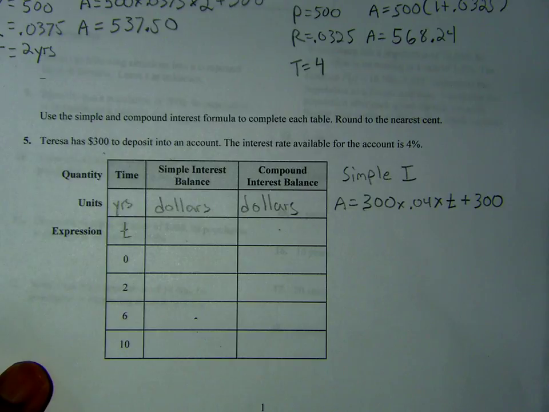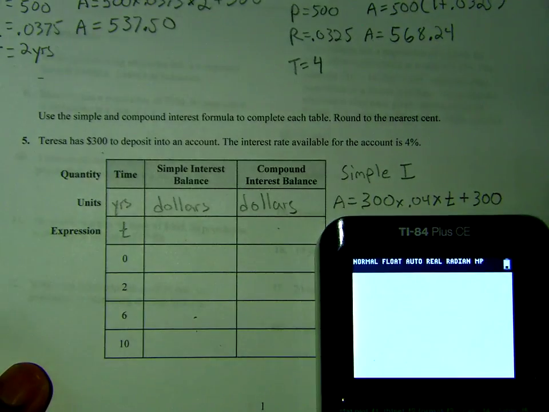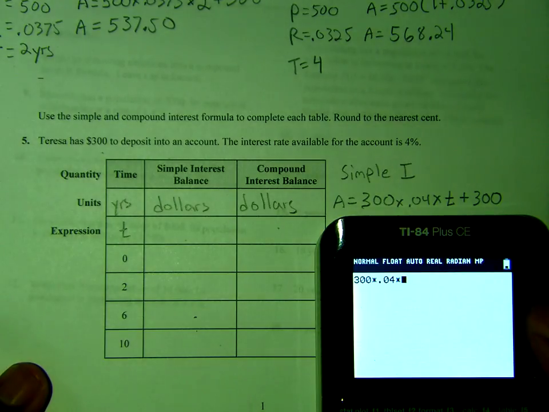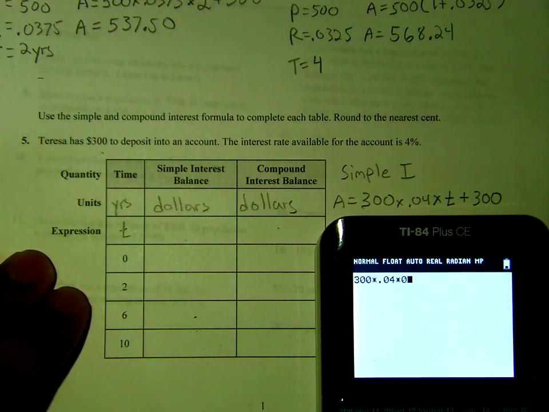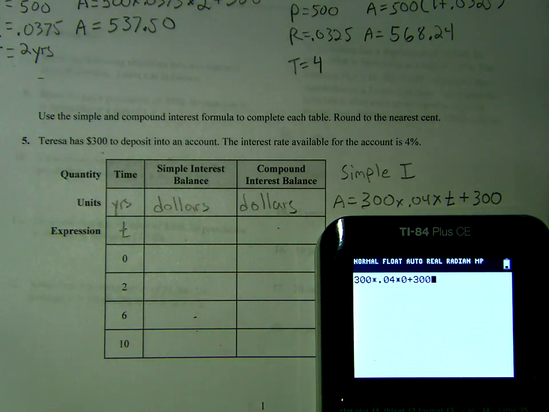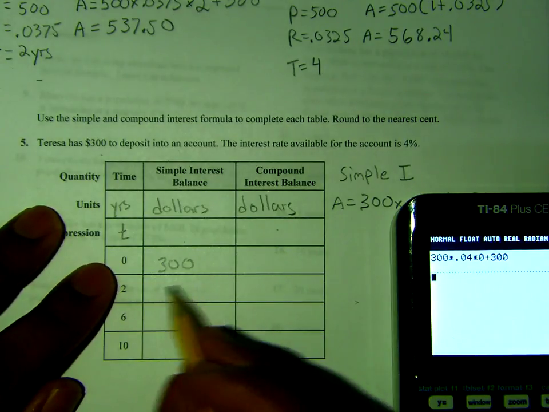So let me show you how that goes. So I'm going to use my calculator and type in this right here, 300 times 0.04 times t, and on our first one, t is going to be 0. So I'm going to go ahead and plug in 0 right now, and then add 300. Okay, and press enter and go ahead and get my answer. Okay, so at 0, under simple interest, you get 300.